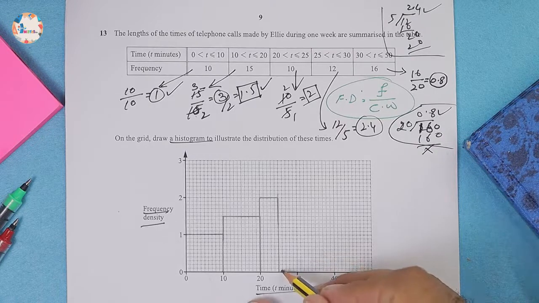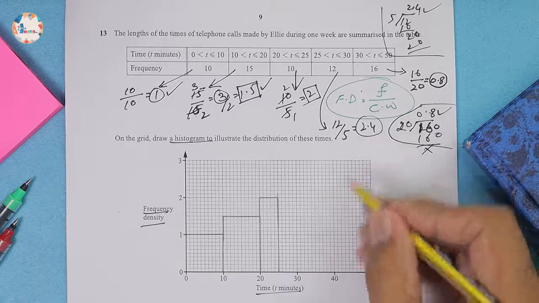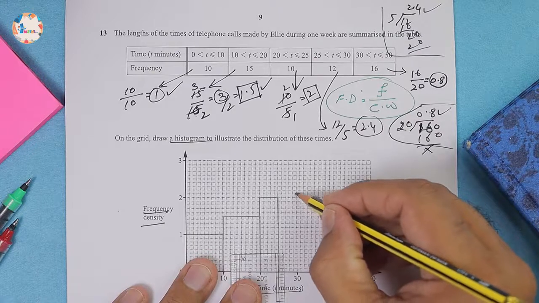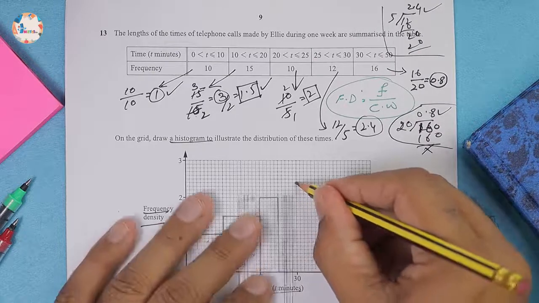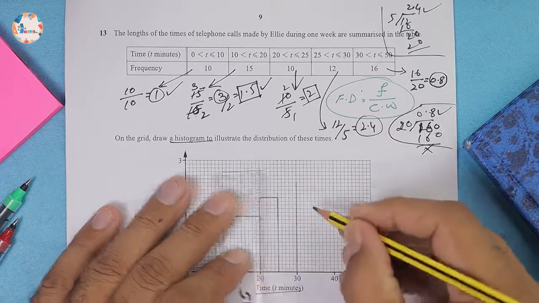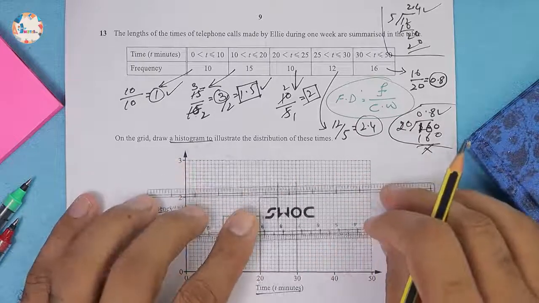Then 25 to 30 will be this one, and this will be 2.4. So 2.4 will be 2.1, 2, 3, and 4 up to this point, and we can draw up to 30 this bar. Hopefully you are understanding.